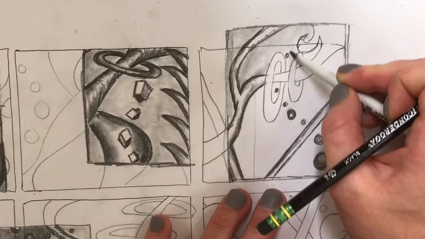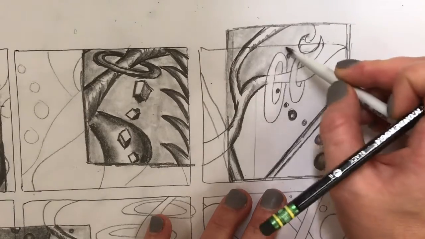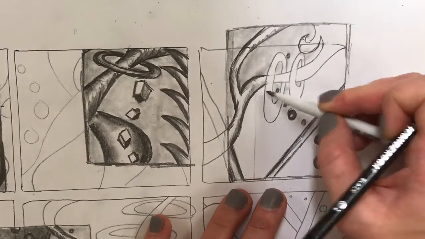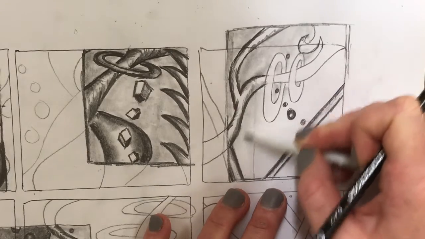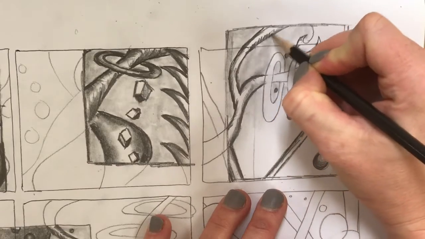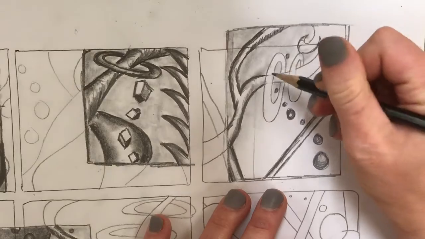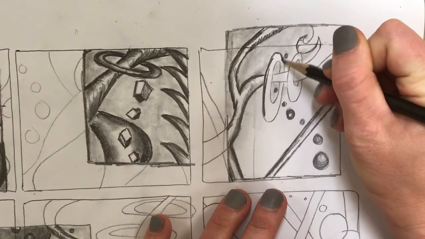All right. Now, because I extended my box, I have this line right here. If you wanted to get rid of that, you definitely can, so it's not visually confusing for you. Continuing up with my shading, and this is going to circle around.